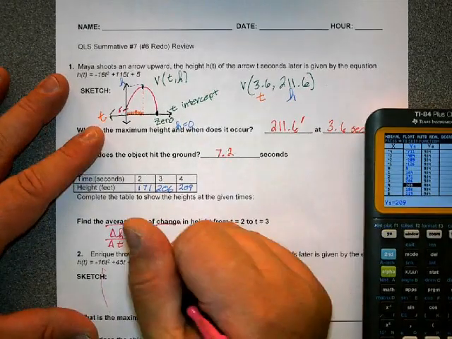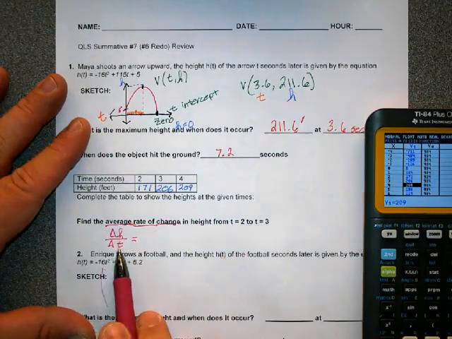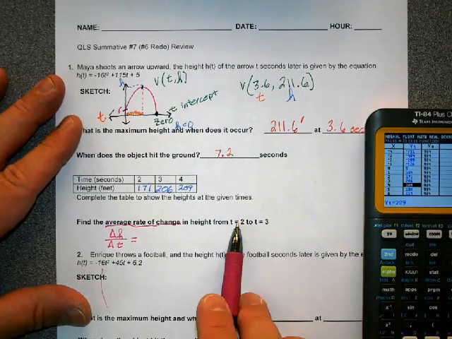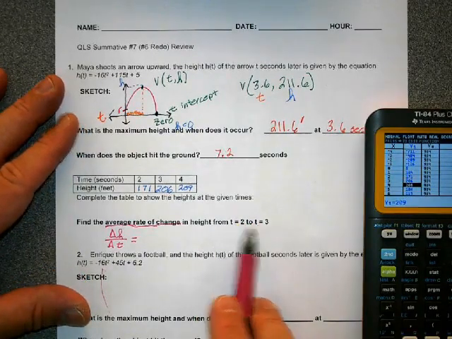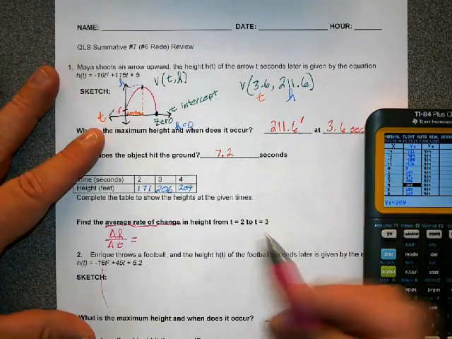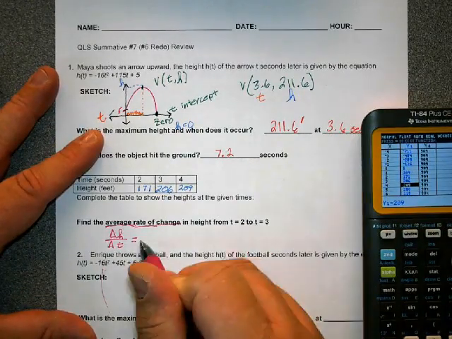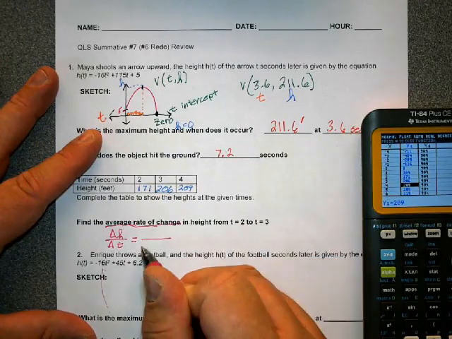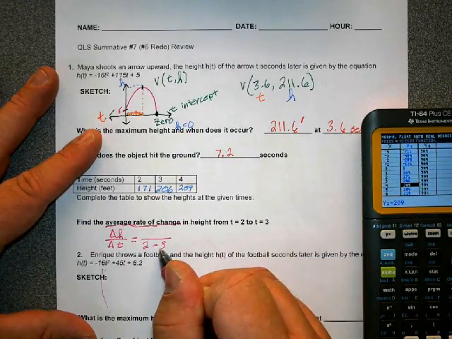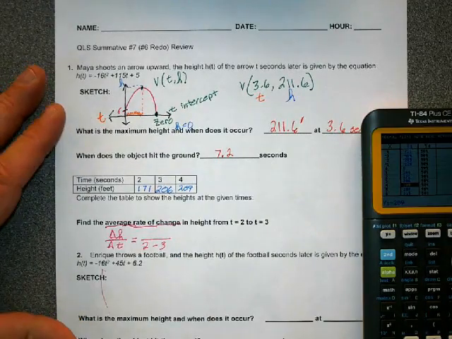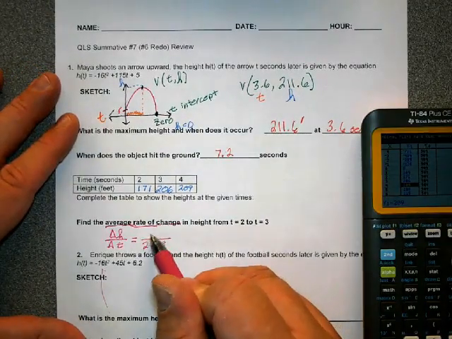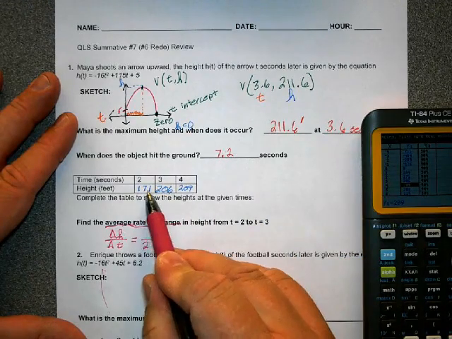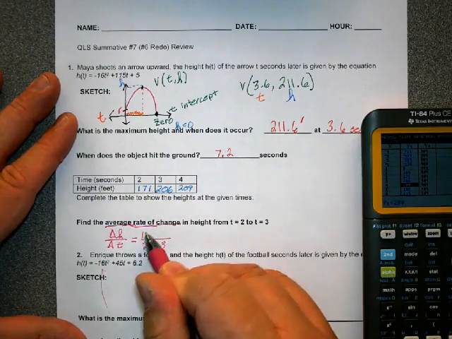Be careful here. Okay? These are going to change on the quiz tomorrow. It'll probably be from 1 to 3 or something like that, or 1 to 2. This is from 2 to 3. So that's my t, or x. So 2 minus 3 goes on the bottom. And then the change of y, or the change of h, between 2 and 3. 171 goes with the 2.